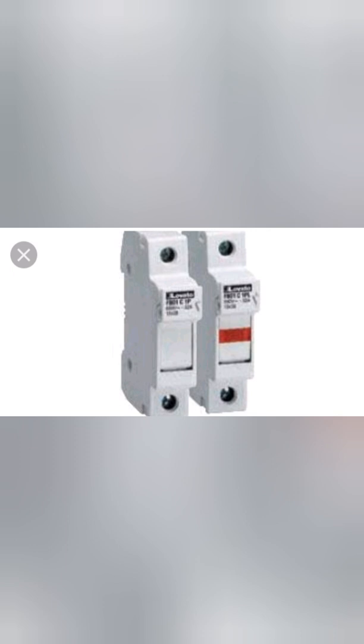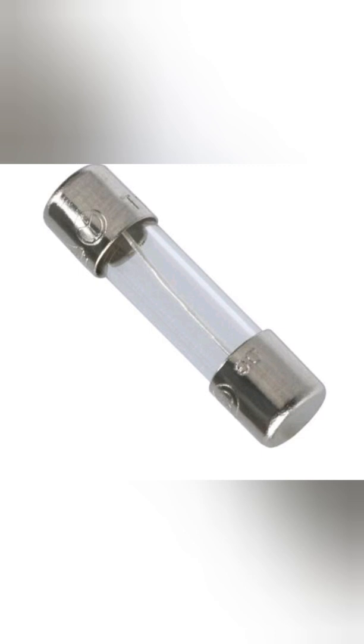We have different types of circuit protection. This is a miniature circuit breaker. Generally we see it in our houses now, that is MCB. Now you can see this type of electric fuse in the vehicles or in the inverters.